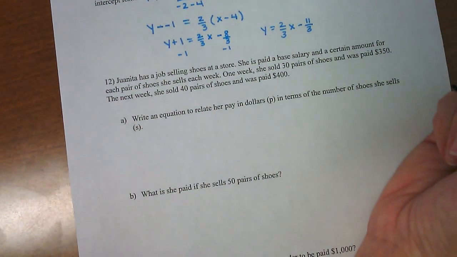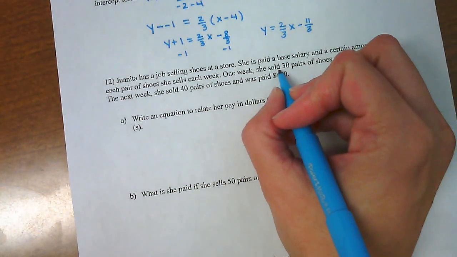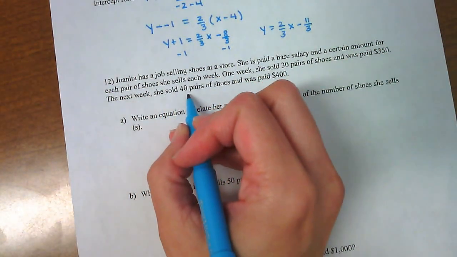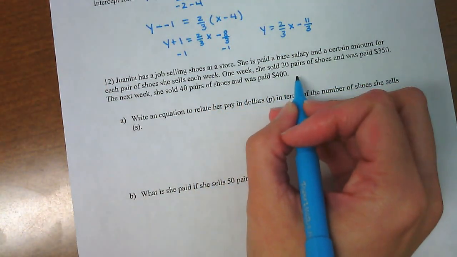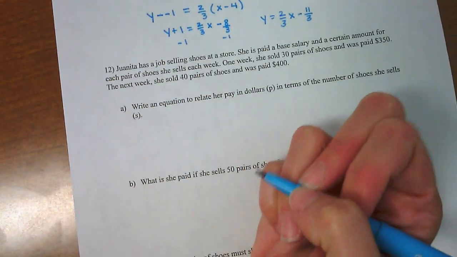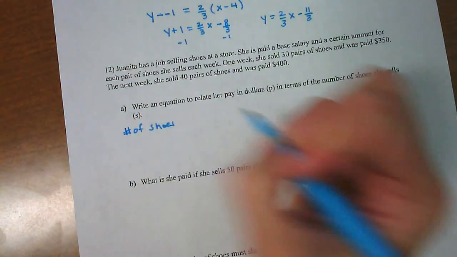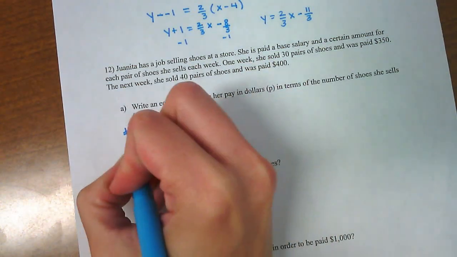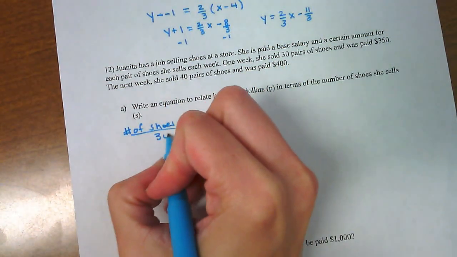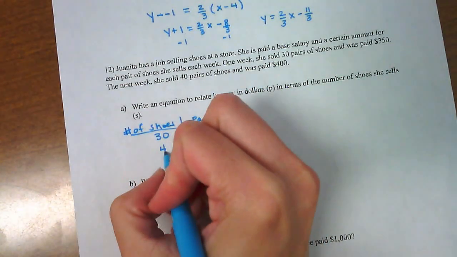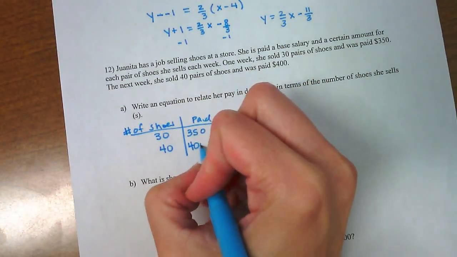Juanita has a job selling shoes at a store. She is paid a base salary and a certain amount for each pair of shoes she sells each week. 1 week she sold 30 pairs of shoes and was paid $350. The next week she sold 40 pairs of shoes and was paid $400. So let's make a chart. So we've got number of shoes and we've got the amount paid. So she sold 30 shoes and was paid $350. She sold 40 shoes and was paid $400.